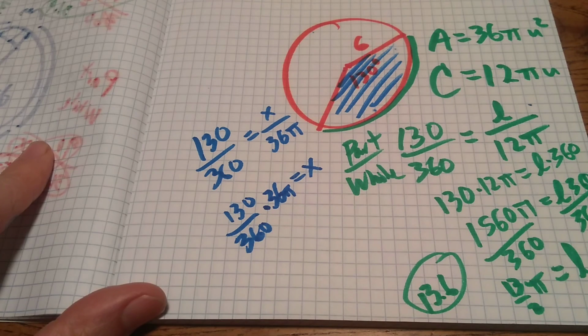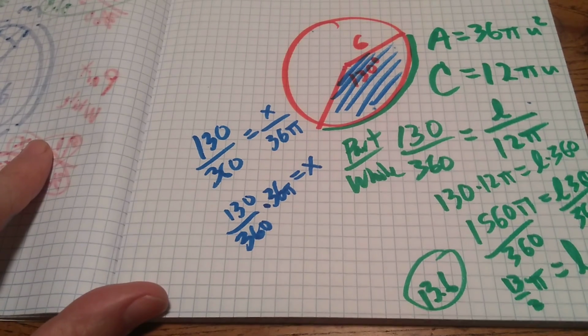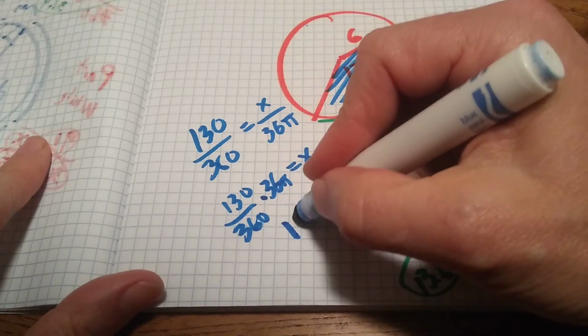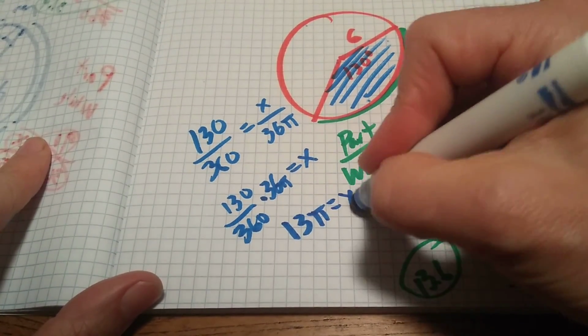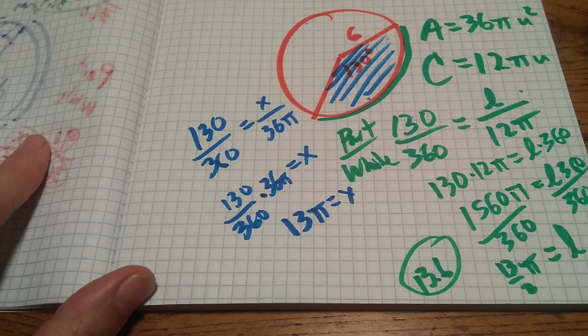So 130 times 36 divided by 360 is 13. Wow, that worked out perfectly. 13 pi equals x. Oh, that totally made it. Is that right? I guess it is. All right, ciao.